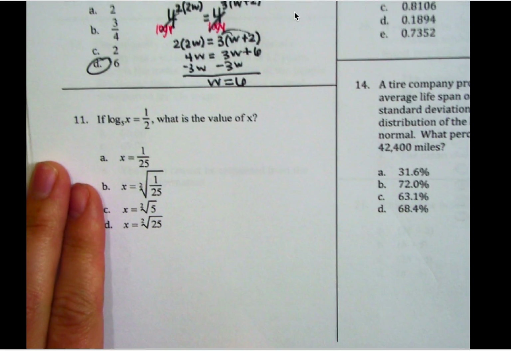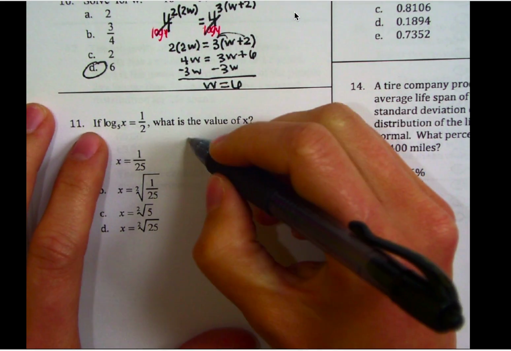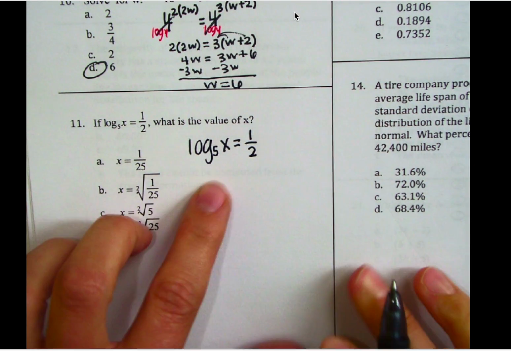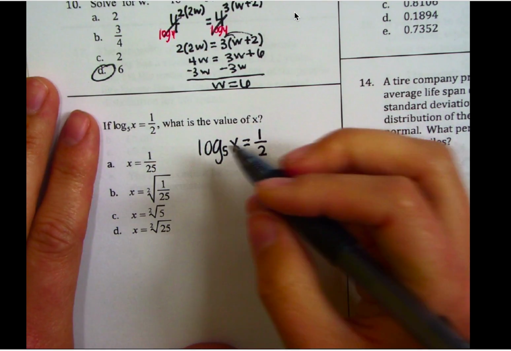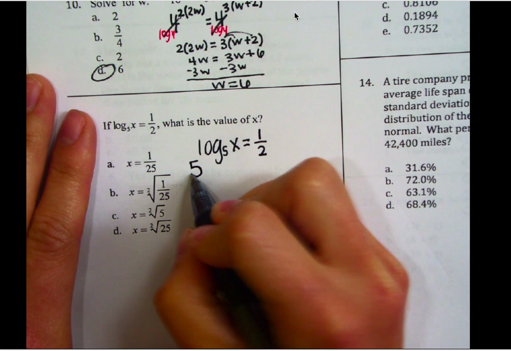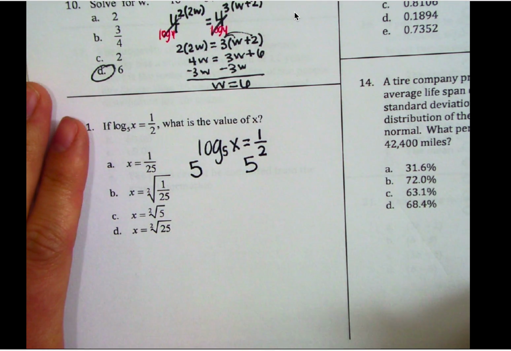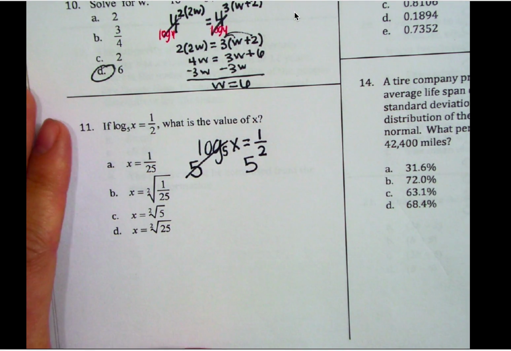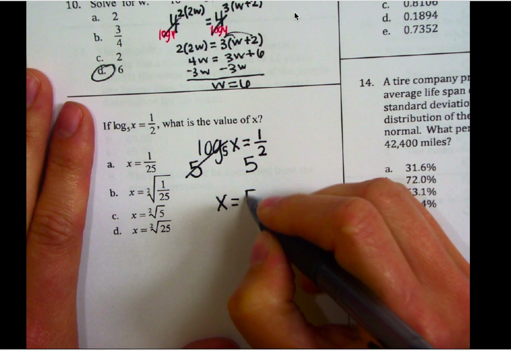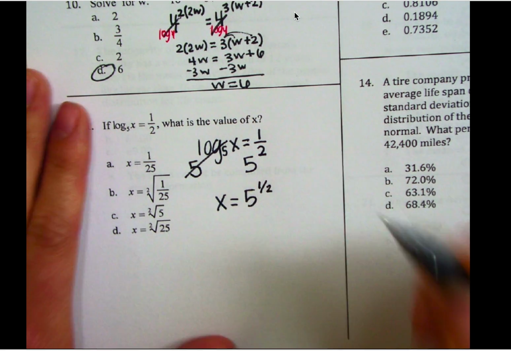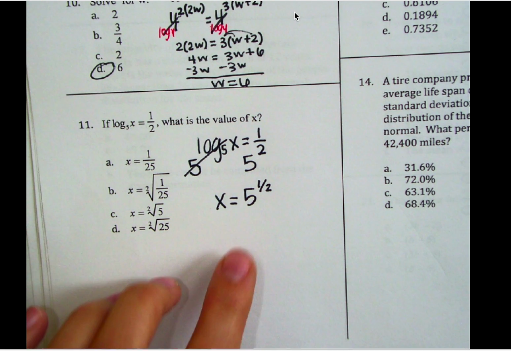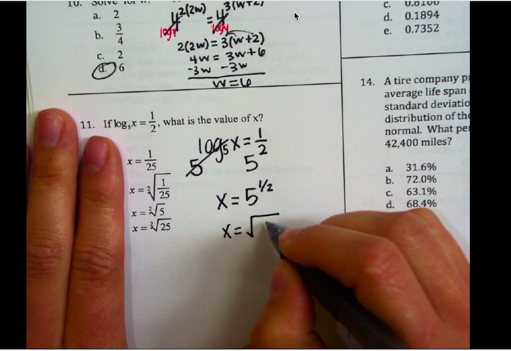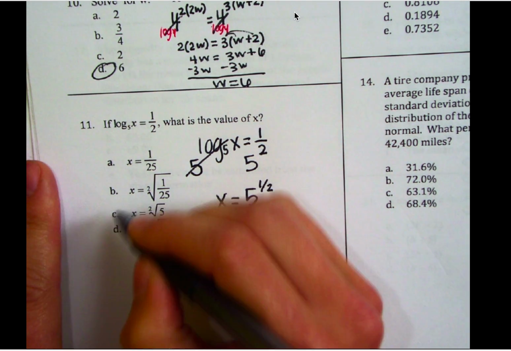Okay, number 11. This time I have a log equation that I'm going to solve. So remember, to get rid of log base 5, we need the exponent with a base of 5. So we're going to go ahead and do that to both sides. And that is going to cancel this log base 5 out for us to leave us with x is equal to 5 to the power of 1/2. So 5 to the 1/2 power we can rewrite as the square root of 5. So our answer is C.